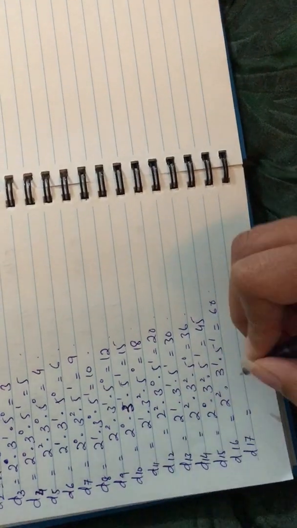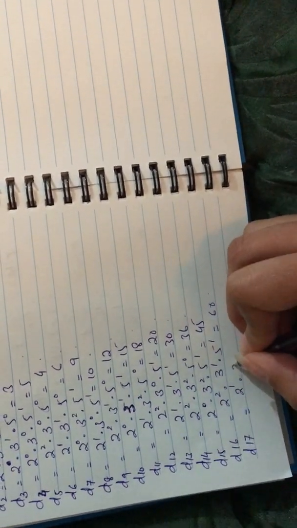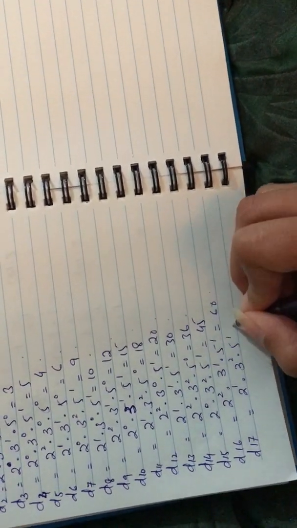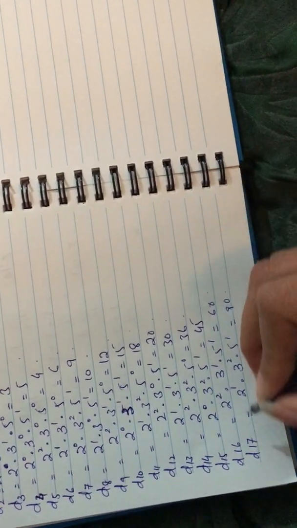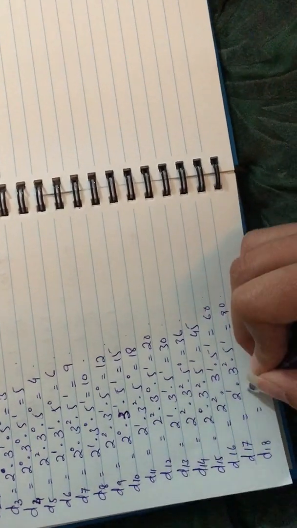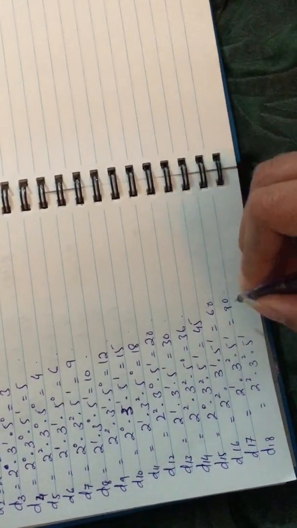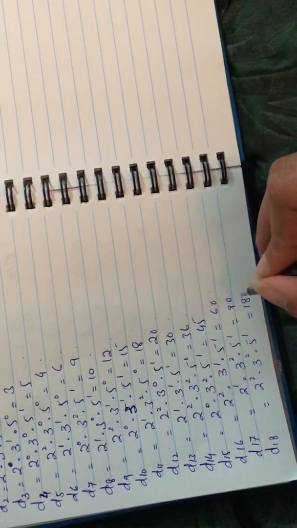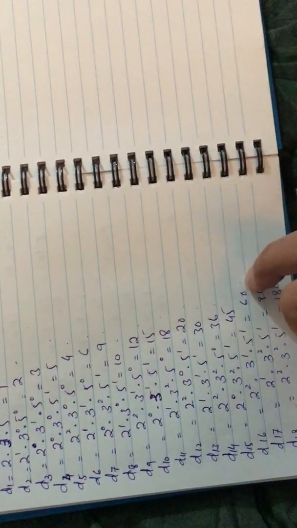D17: 2 power 1, 3 power 2, 5 power 1, that is 90. And D18: 2 power 2, 3 power 2 and 5 power 1, that is 180. So these are the possible divisors of 180.